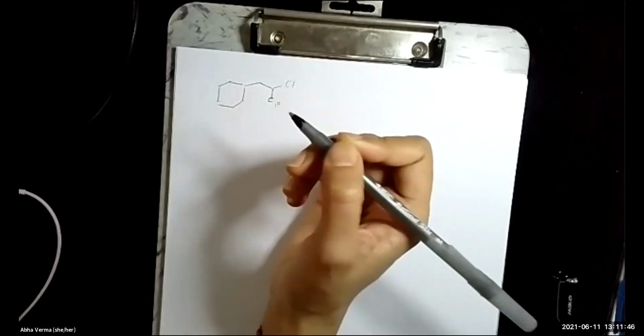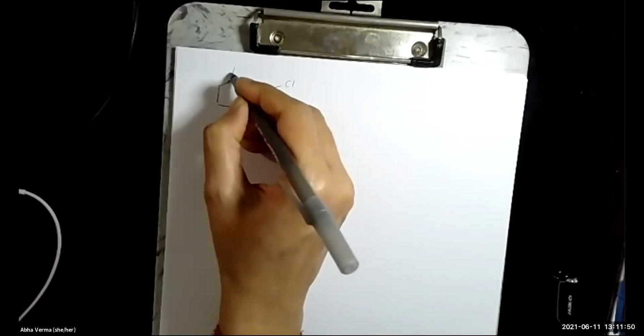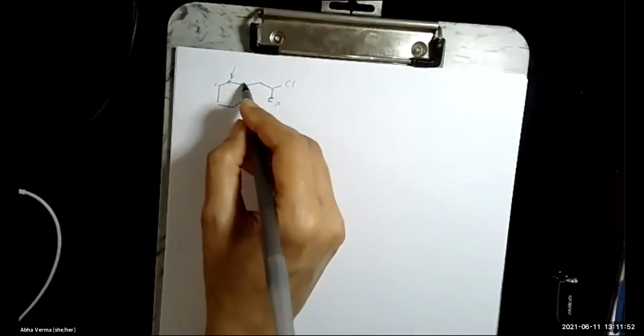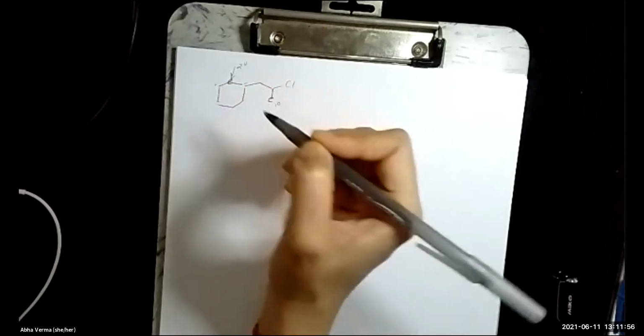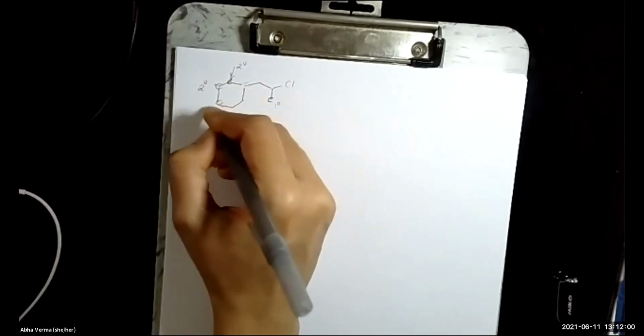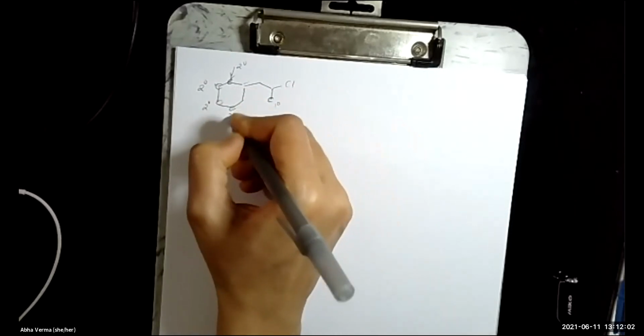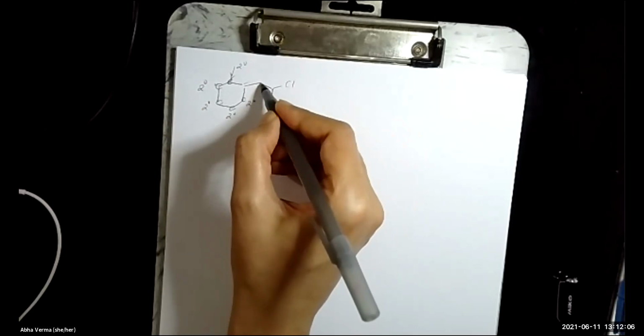What is a secondary carbon? Or how will you classify this carbon? This carbon is attached to two other carbons, and hence we classify this carbon as secondary. This carbon is secondary, this carbon is secondary, this carbon is secondary, this carbon is secondary. What about this carbon?